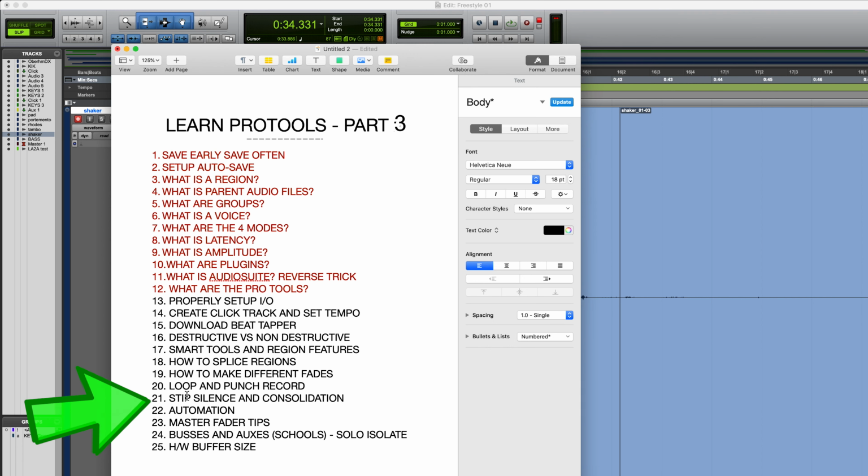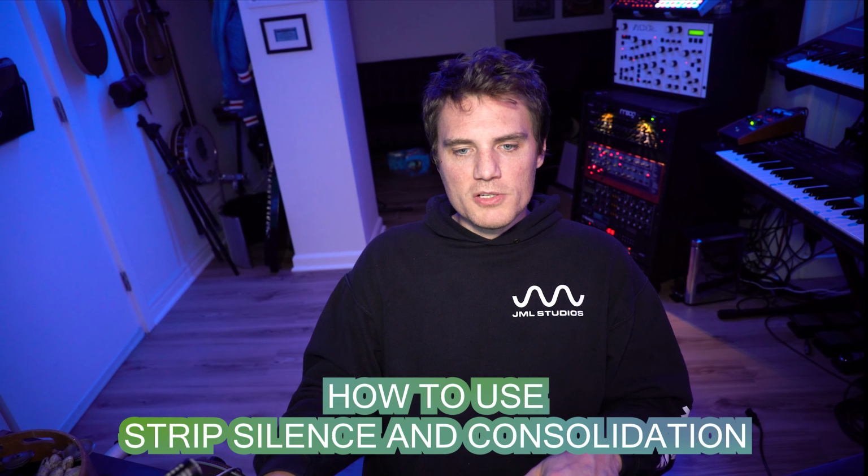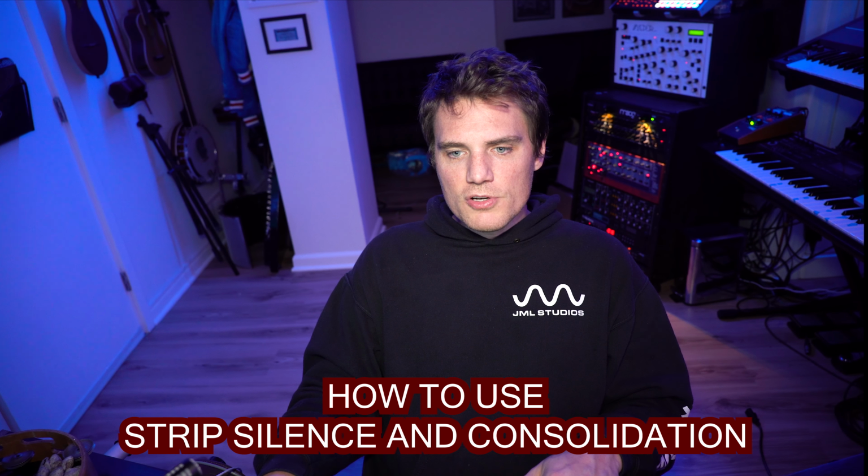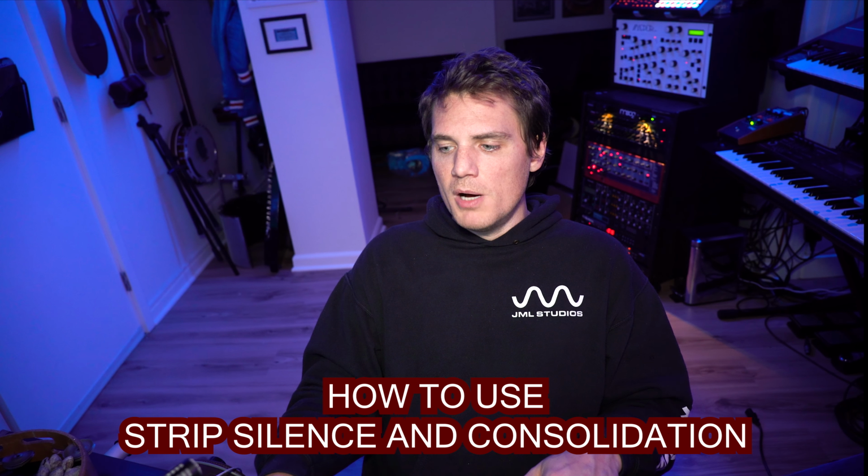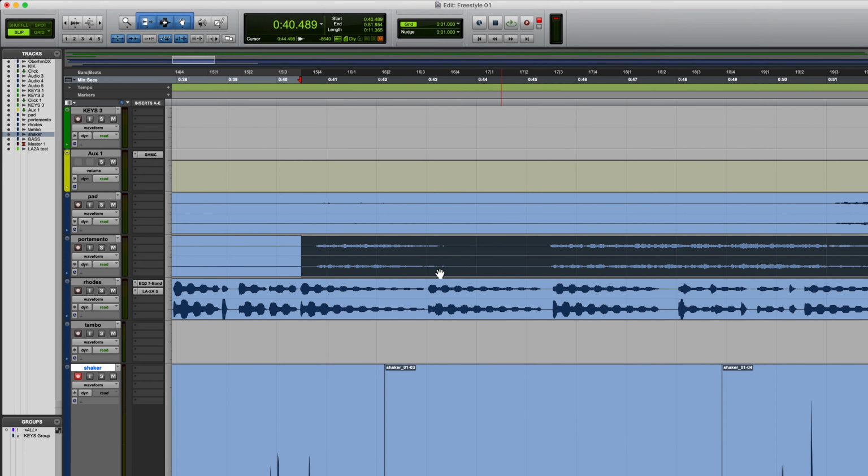Pretty fancy. Strip silence and consolidation. This is something you're going to use all the time, especially with drums. There's a lot of extra noise in between stuff that you don't want that adds up and creates noise and mud in your track. So what you're going to do is you're going to highlight the region.